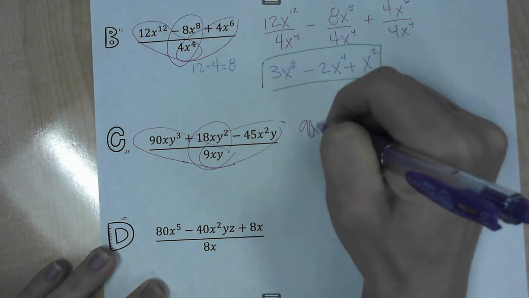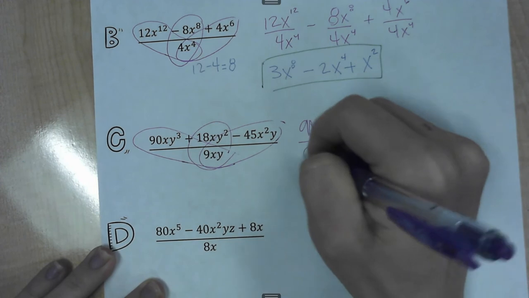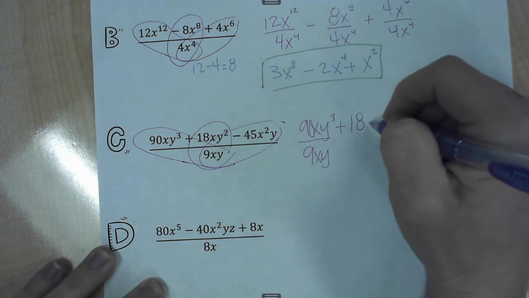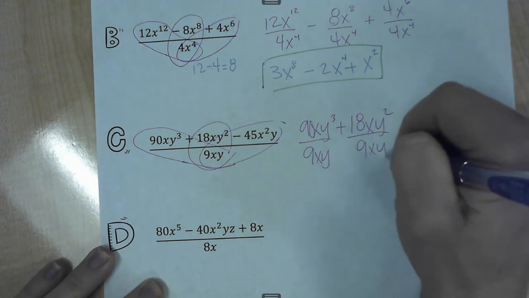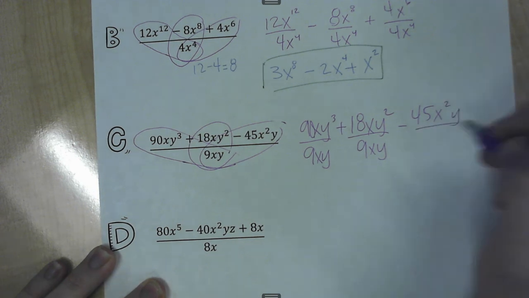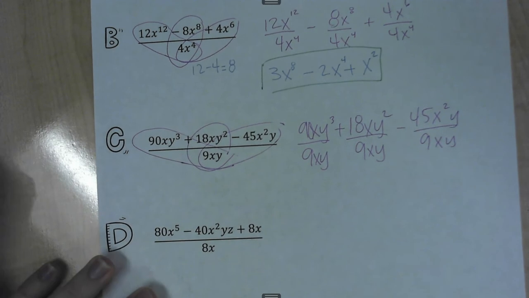90xy to the third plus, see, look, I got all mixed up. Over 9xy, 18xy squared over 9xy minus 45x squared y over 9xy. And we're just going to do it all the exact same.